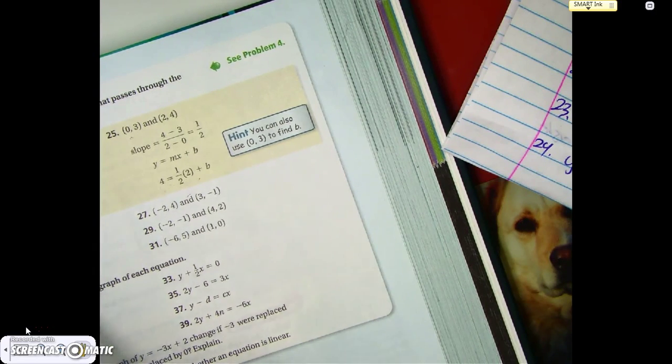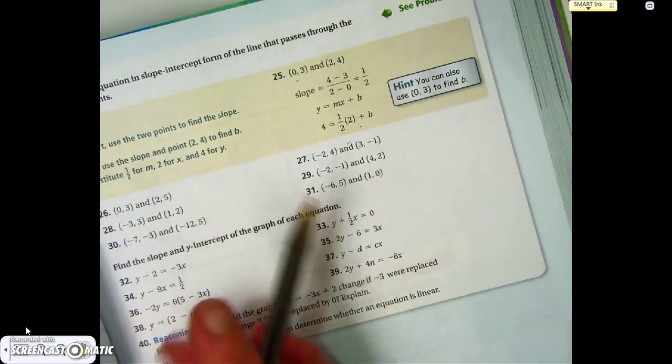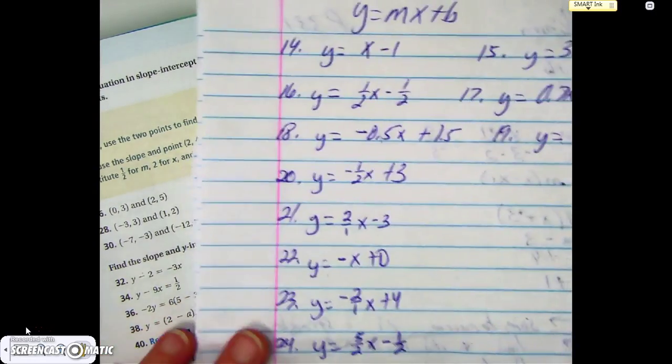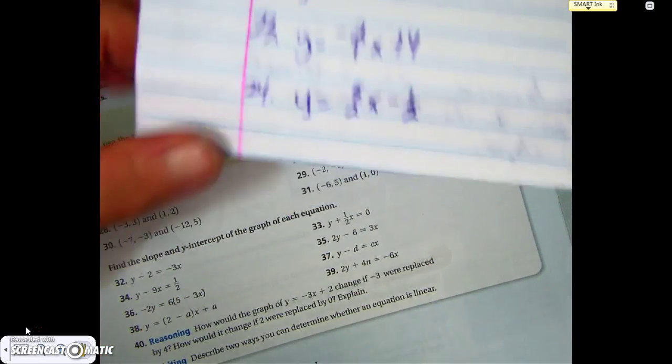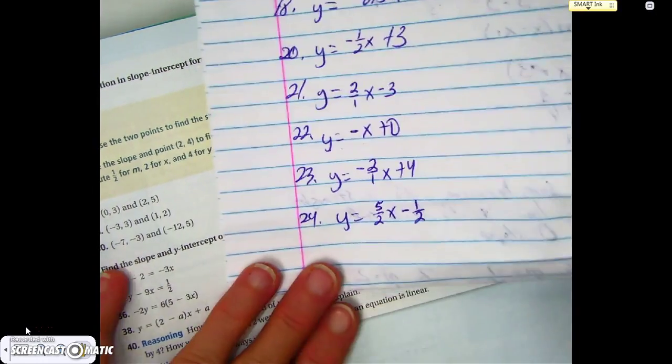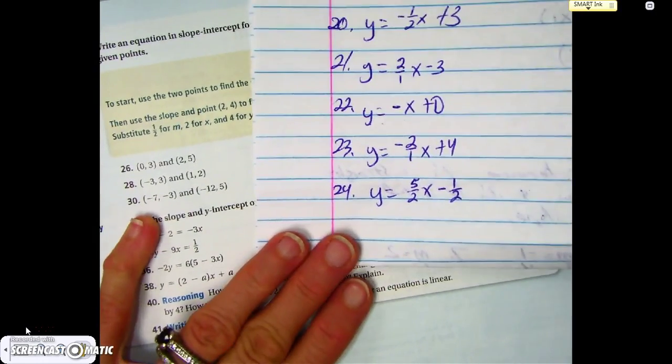Well, let's see if we can just do a couple more and then we'll be done for the day because I know you're working really hard. So let's go ahead and do 26 because that looks kind of easy. We're not doing 25 because that's already done for us. So we're going to do 26.